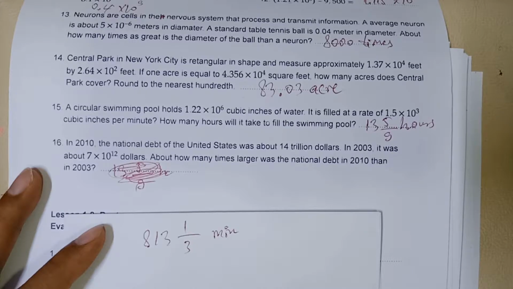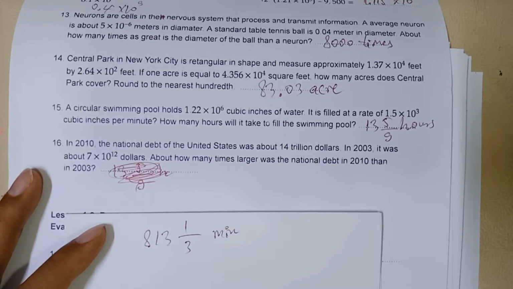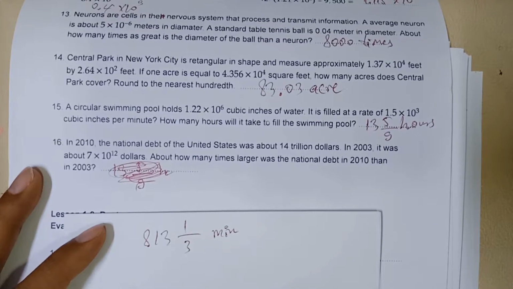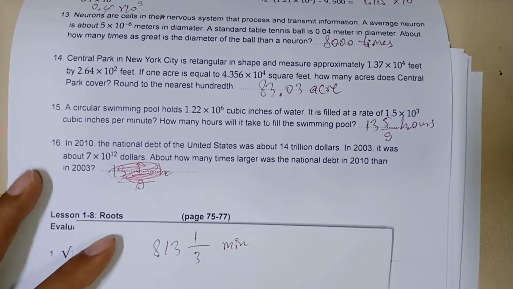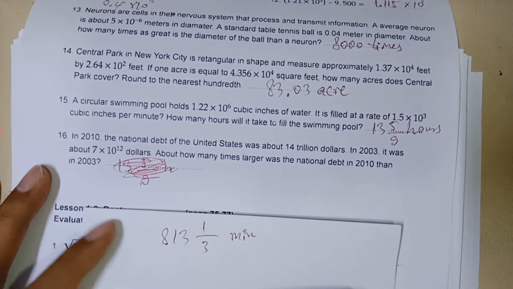And that will give you the 13.5/9. Alright, let's move on to the next, which is the last number in this section.